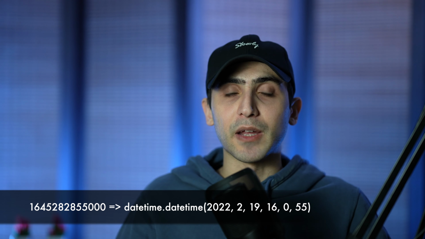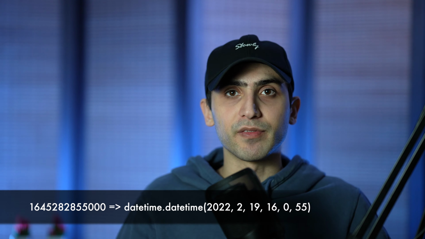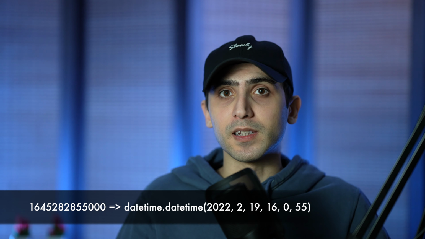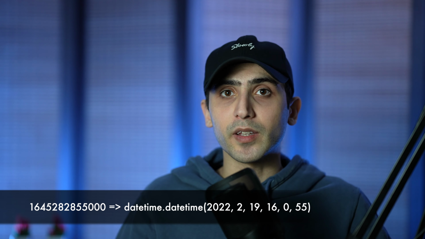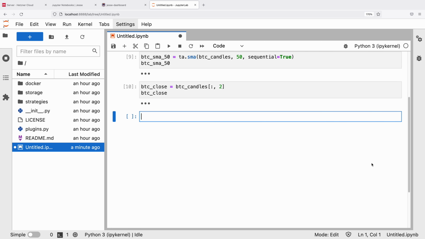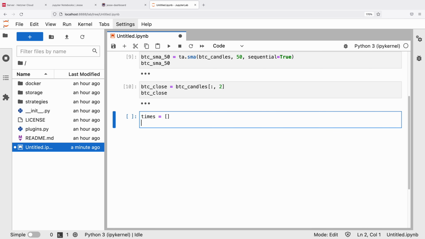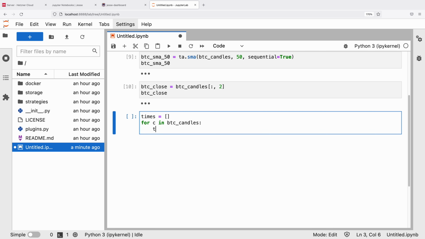Alright, now I have everything that I need for my charts except for timestamps. We already have timestamps in our candles, but they are in the integer format, which isn't what the matplotlib library expects. So I need to convert them into datetime objects. To do that, I'm going to create a Python list named times and then loop through every single candle, create a new datetime out of those millisecond timestamps, and store it inside the times list.